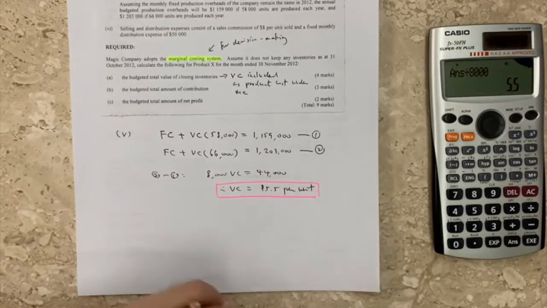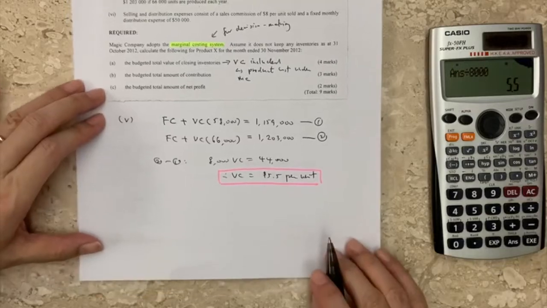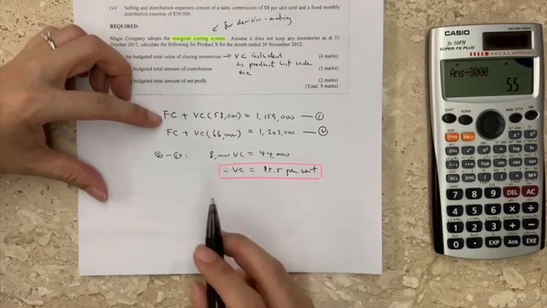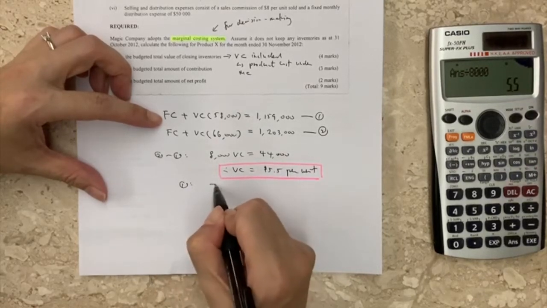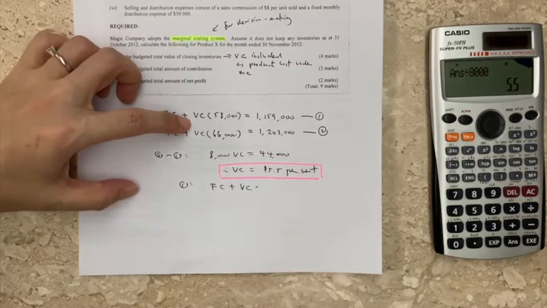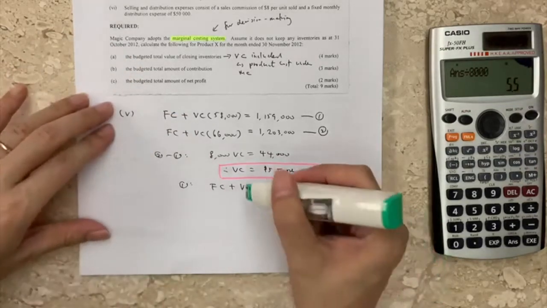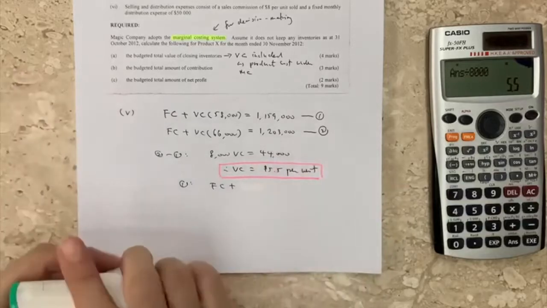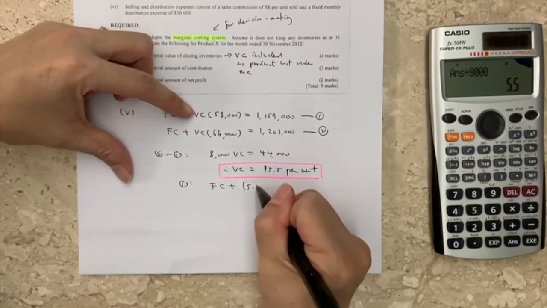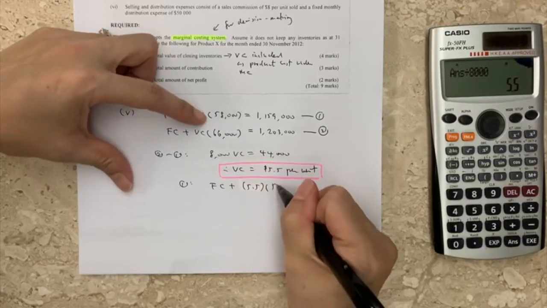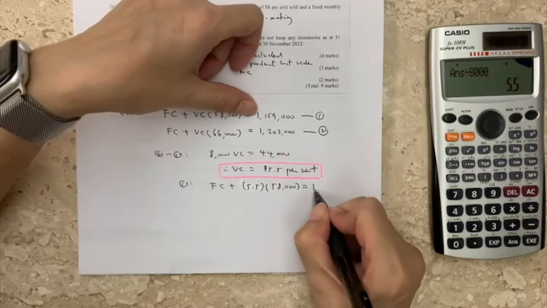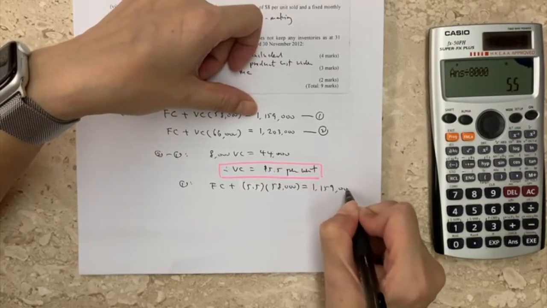Now I have the variable cost of 5.5 per unit. To find the fixed cost, let's substitute this into equation 1, which is FC plus variable costs. Now I can do the substitution, because I already have the variable cost: 5.5 times 58,000 plus FC equals 1,159,000.